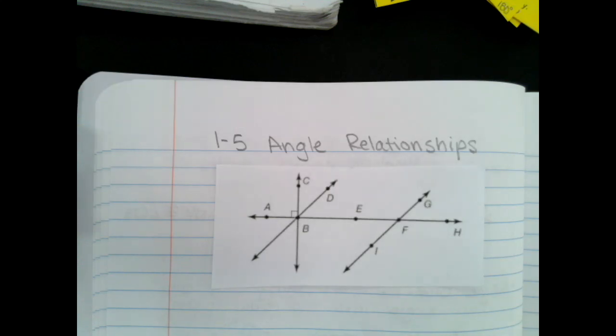We're going to just do a couple of these examples. Make sure that we can visually see where these things are. Just practice naming some angles.